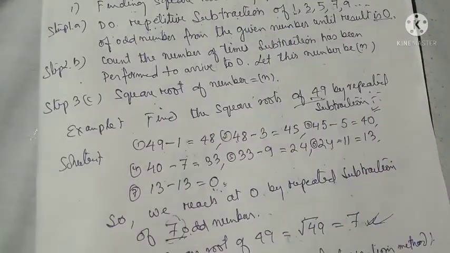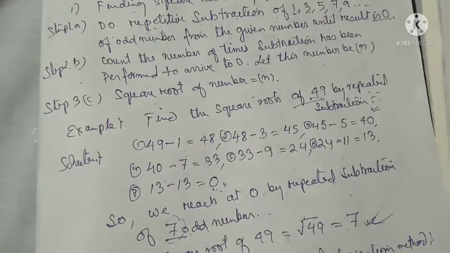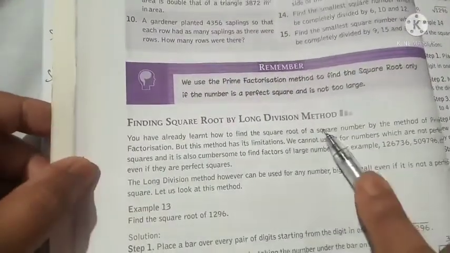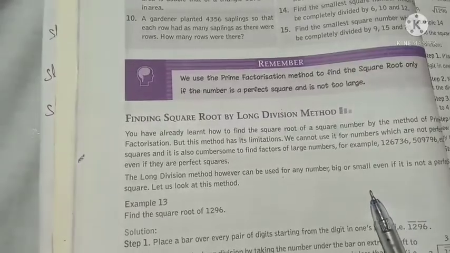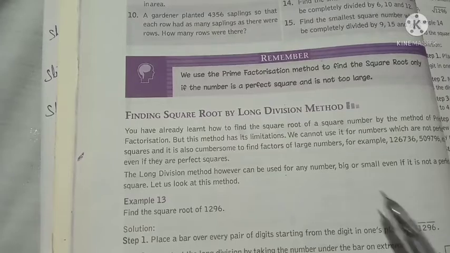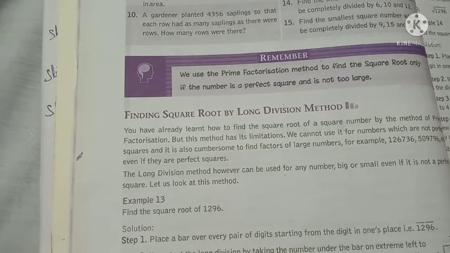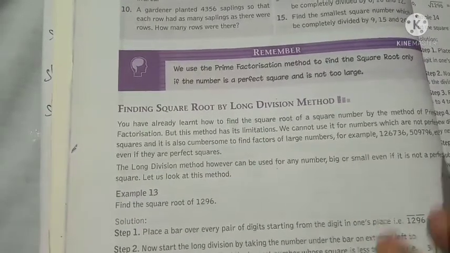By repeated subtraction, the second one is by prime factorization method, and this one is finding the square root by the long division method. We use the long division method when the numbers are large or big, and even if a number is not a perfect square, we can use this method to find the square root of the given number. There are steps for how to find it.